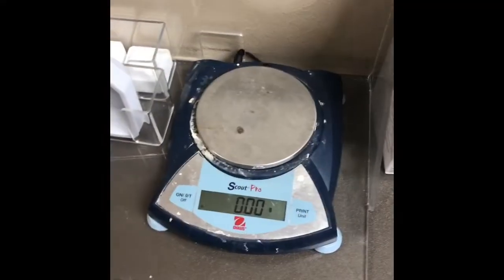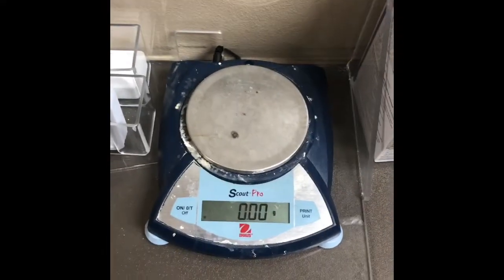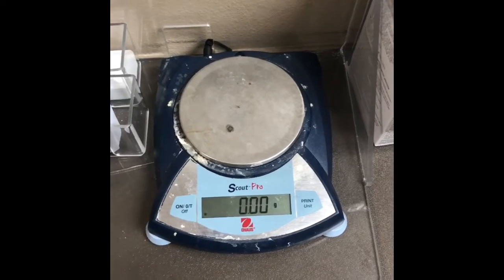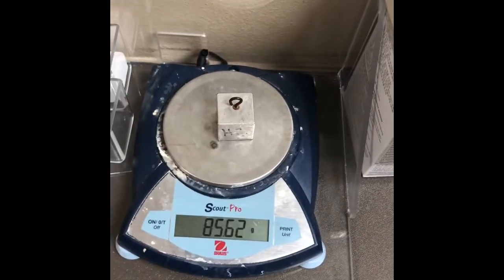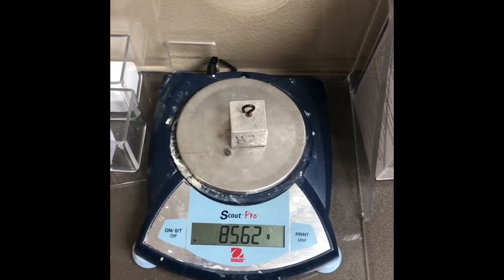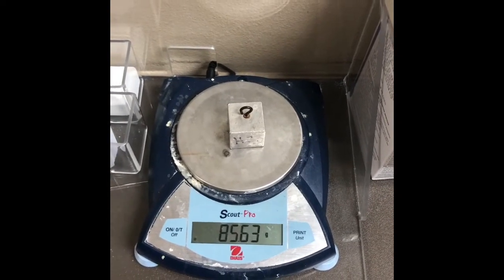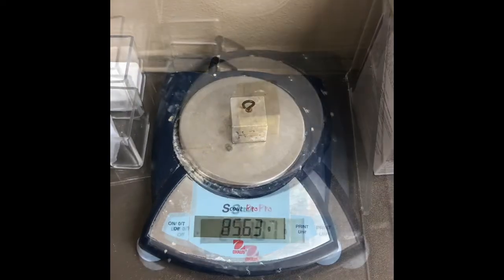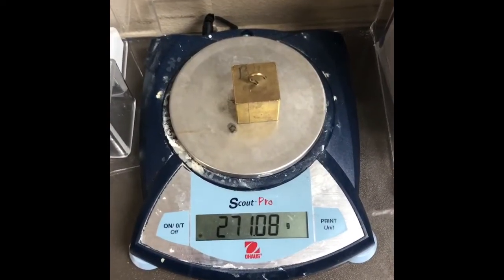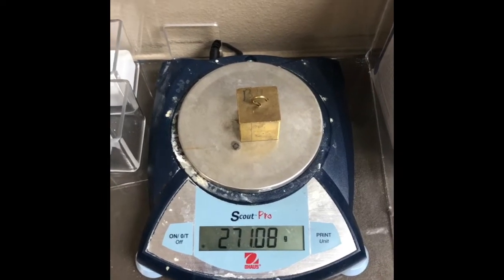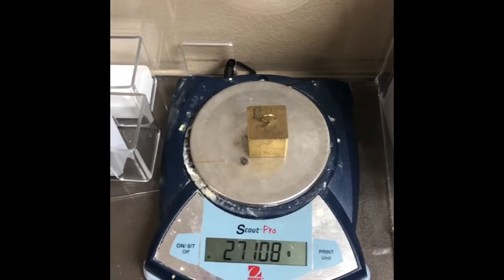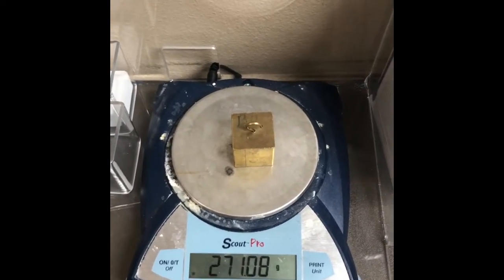Okay, the next portion of the lab is to calculate the density of an unknown solid. So I'm going to weigh my first block. Okay, I'm going to record the mass. Okay, so it's 85.63 grams. My second unknown solid has a mass of about 271.08 grams.